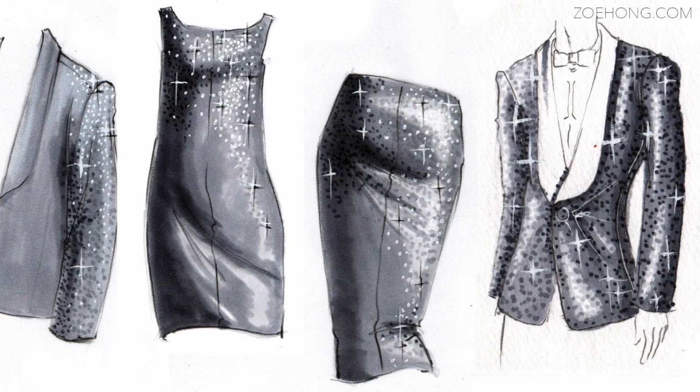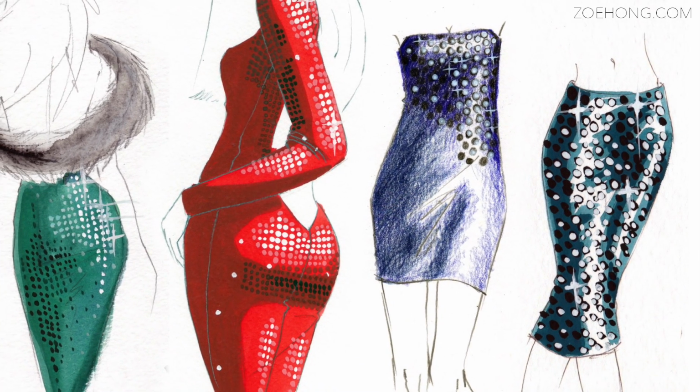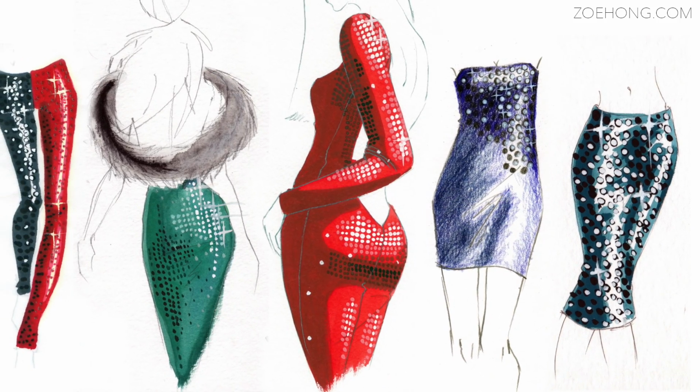There's two videos because I go over 6 different ways to render sequins using a bunch of different media and showing off different levels of shine. Okay, so go watch those for that.